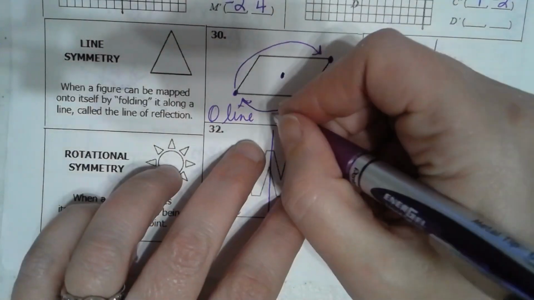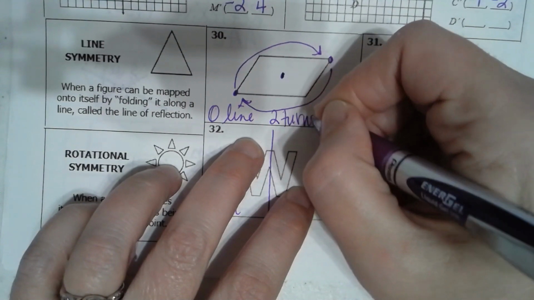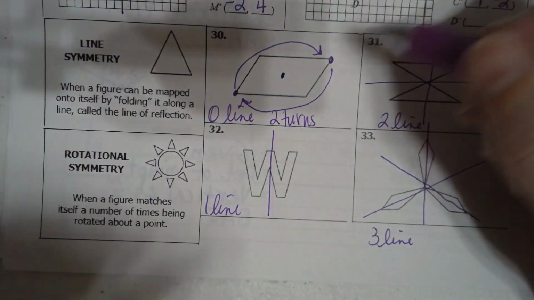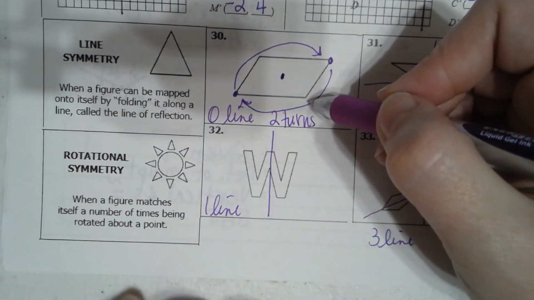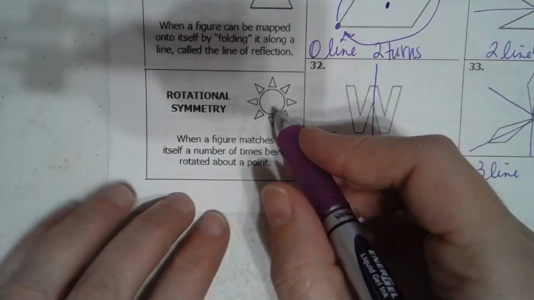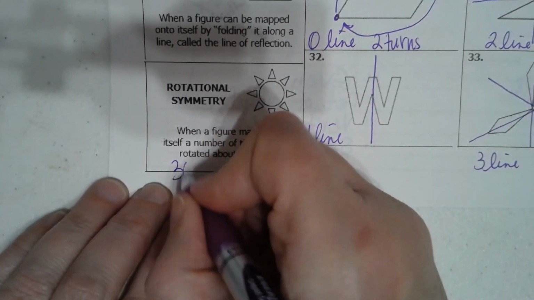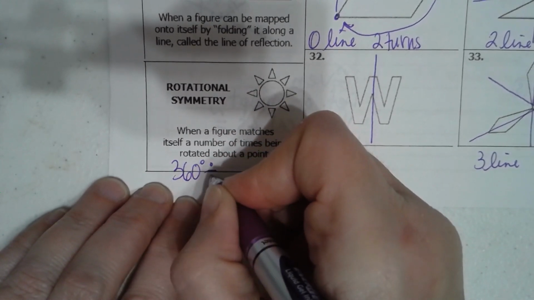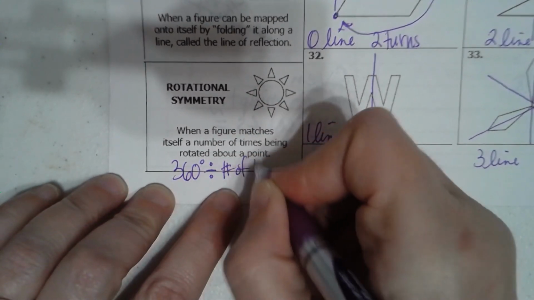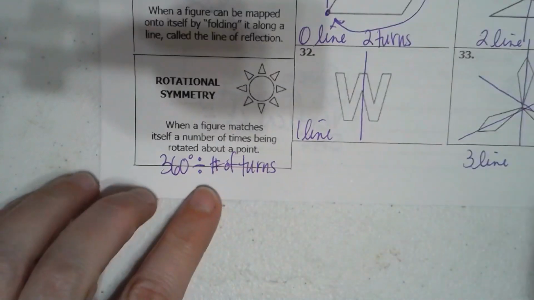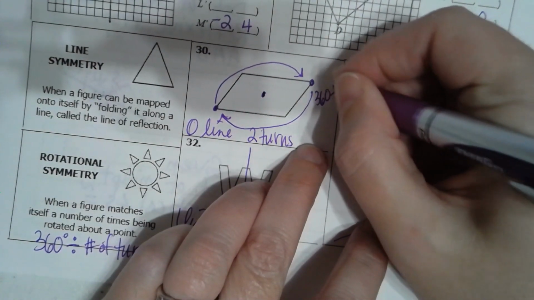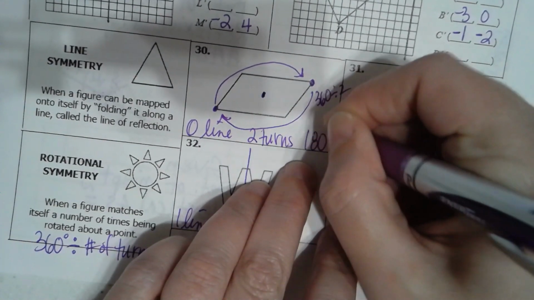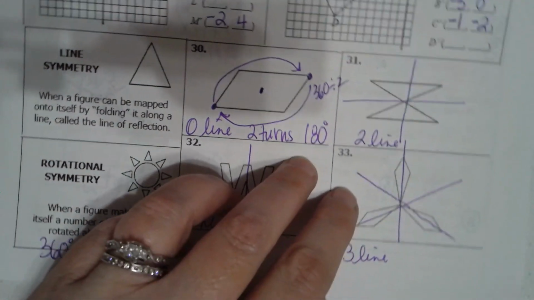rotational turns, 2 turns for rotational symmetry, which means how far are we going to turn our picture? All the way around is 360. So when you do rotational, you're going to divide 360 by the number of turns, and that's going to give you your angle. So right here, 360 divided by 2 is 180 degree rotational symmetry.